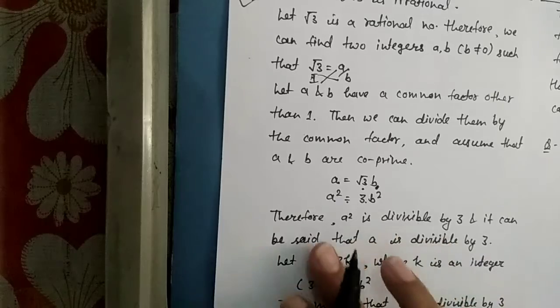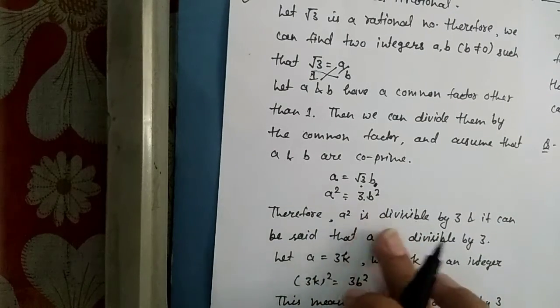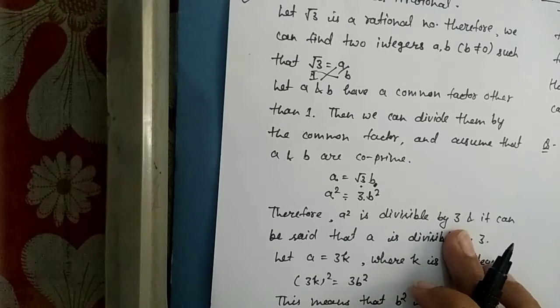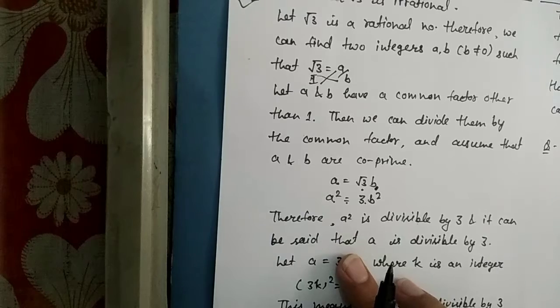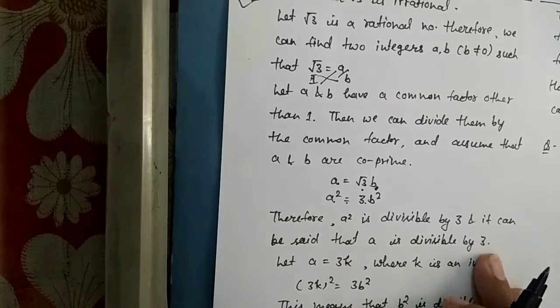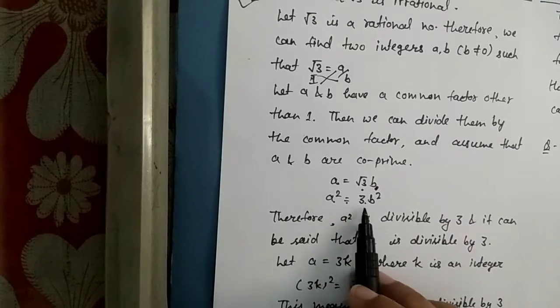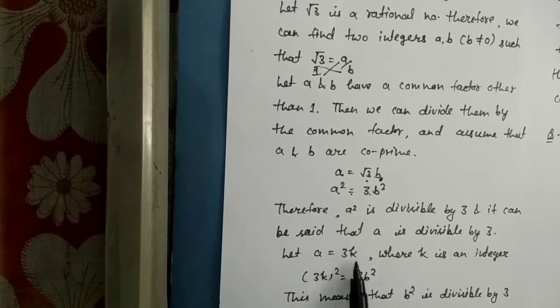ठीक है? Therefore a square is divisible by 3. By seeing this we can say a square is divisible by 3. ठीक है? And it can be said that a is also divisible by 3, right? a square is divisible by 3, so a is also divisible by 3, right? Now let's take a equal to 3k, where k is an integer.